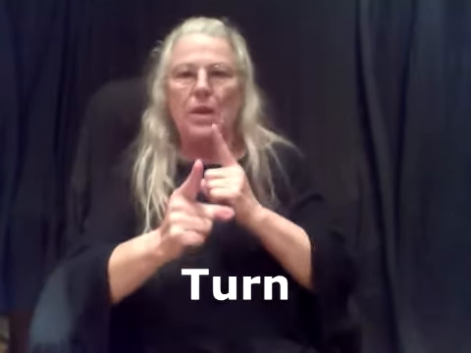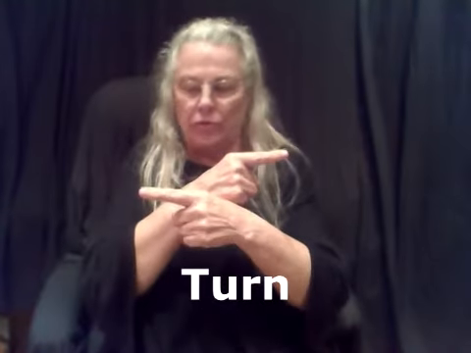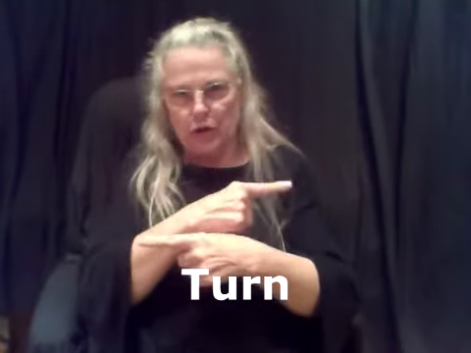turning. You're going in one direction, you turn and go the other direction. Turning. No. Two fingers snapping down onto the thumb, just like your mouth would go, no. And that's two fingers down. No.